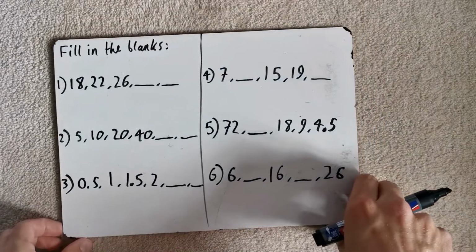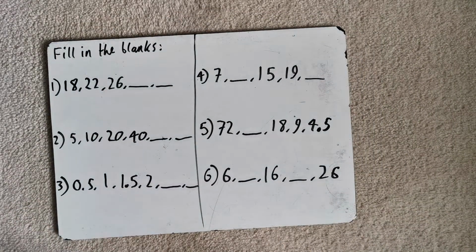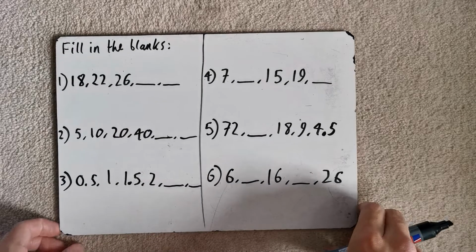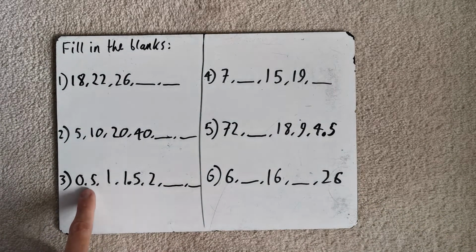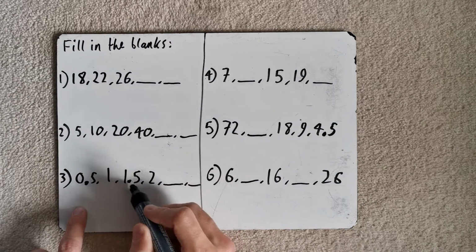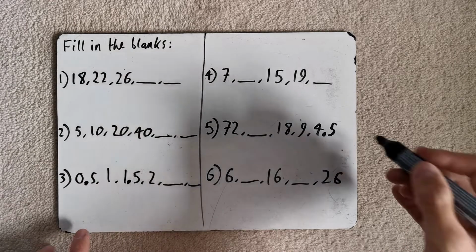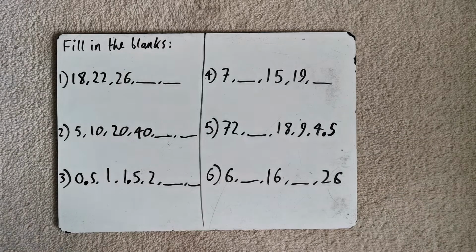Have a go at these questions in your notebook on a bit of paper. Up to you what you want to do. Okay, pause the video now. And by the way, that's a decimal point there, just to make it clear. That's a decimal point there. And that's a decimal point there. Okay, no other decimal points. Pause the video now, then I'm going to go through the answers.